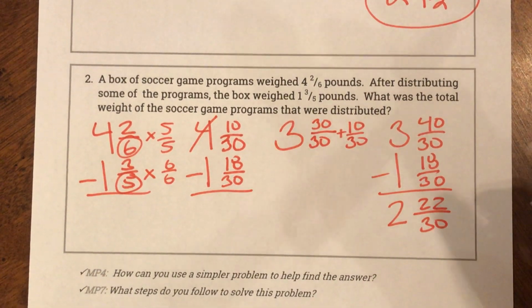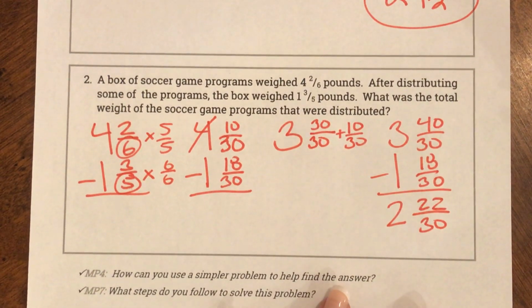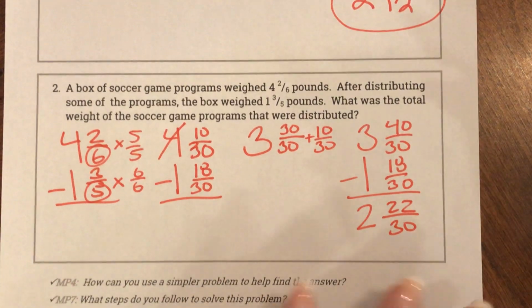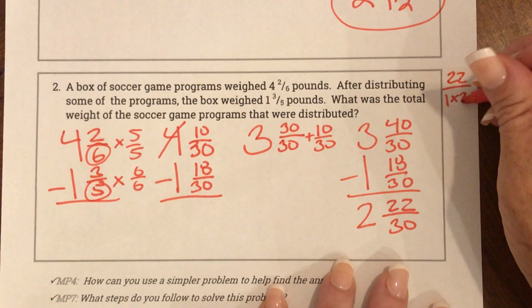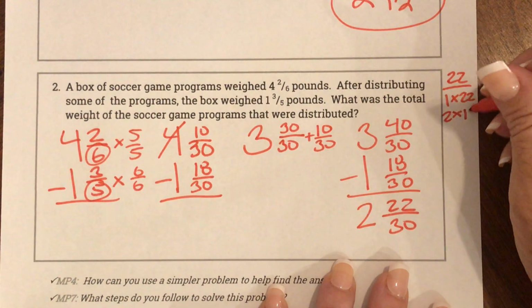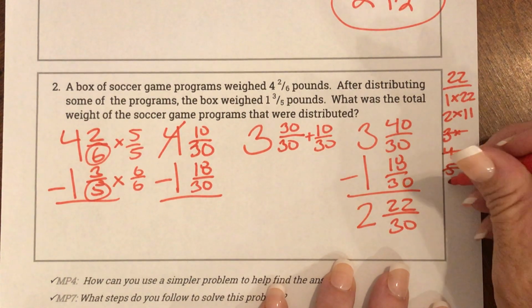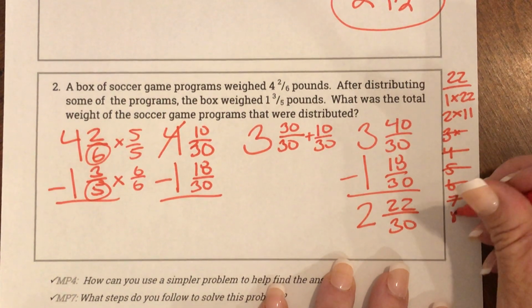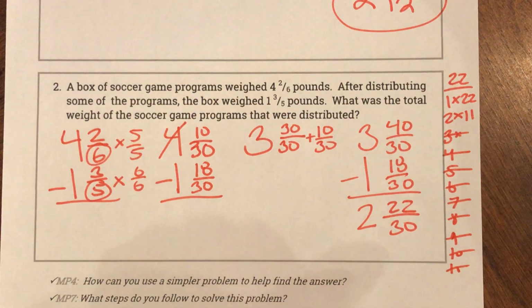Okay, so I obviously know 2 is a factor of both, but if I wanted to find the GCF, what I would do would be do my factor table for my smallest number. 1 times 22, 2 times 11, 3 doesn't work, 4 doesn't work, 5 doesn't work, 6 doesn't, 7 doesn't, 8 doesn't, 9, 10, 11 repeats.